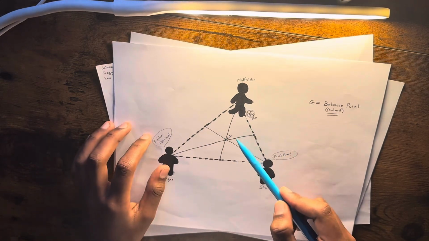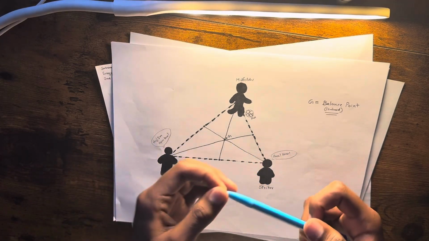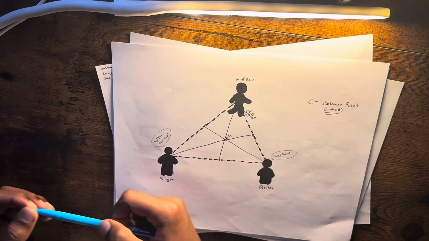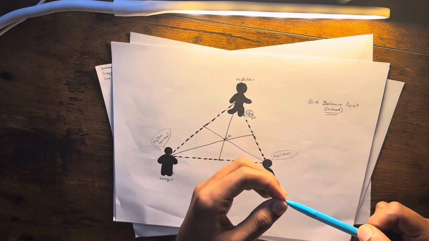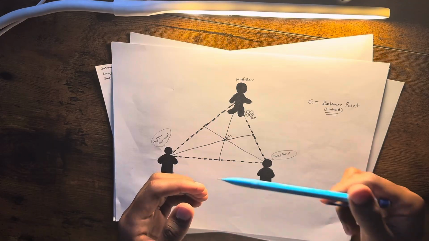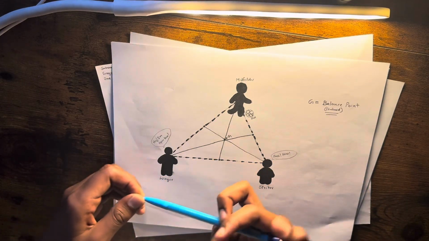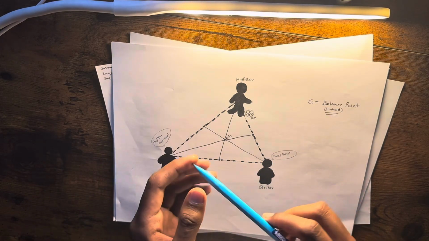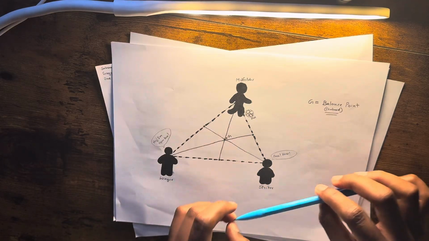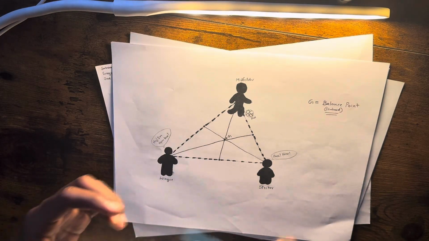The centroid of the triangle is the balance point of their formation. If a player moves too far away from the centroid, the triangle becomes uneven and harder for them to make safe passes. Coaches also use this idea to help players stay in the right positions, so the team keeps control of the ball.